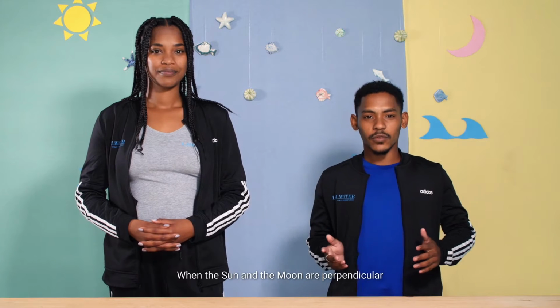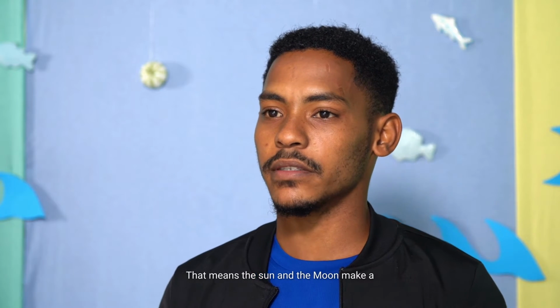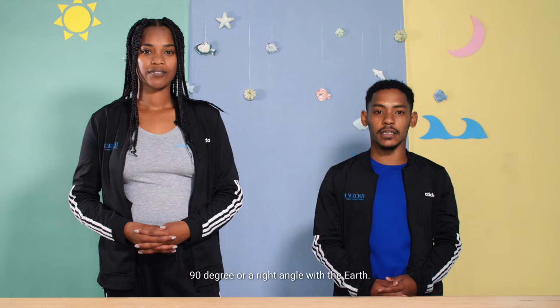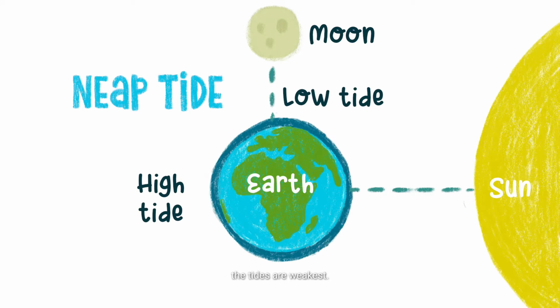When the sun and the moon are perpendicular to each other in relation to the earth, that means the sun and the moon make a 90-degree or a right angle with the earth, and they all form the shape of an L. The tides are weakest. We call these neap tides.